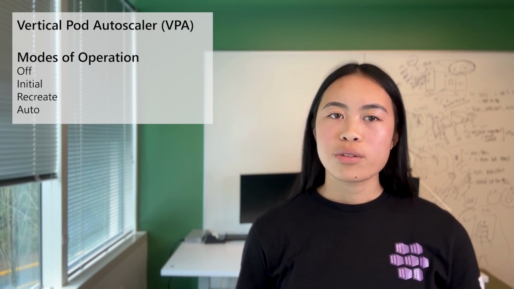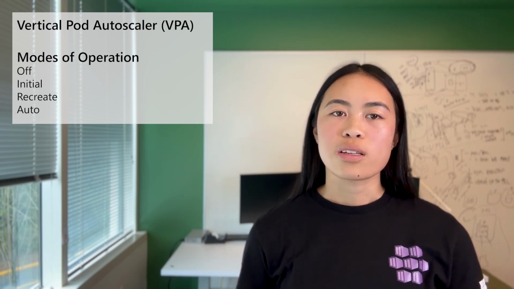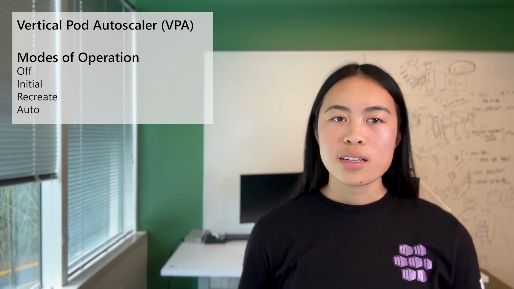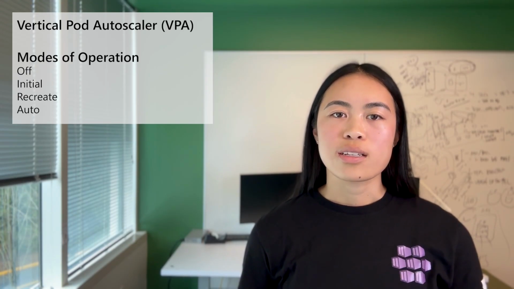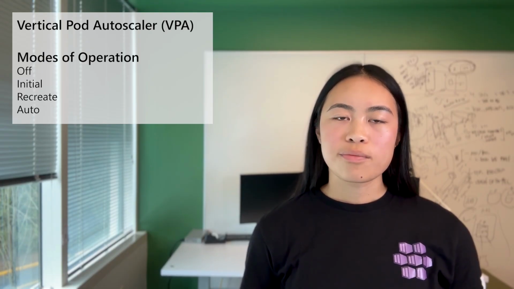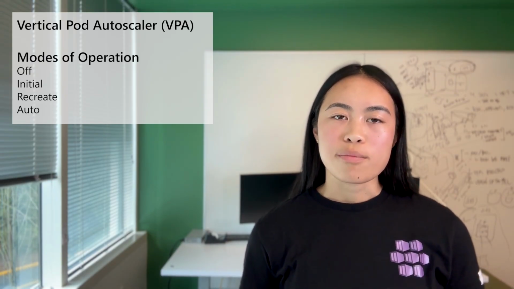In recreate mode, VPA assigns the recommendation values during pod creation and updates existing pods by evicting them when resource requests differ significantly from the new recommendations. In this mode, pods can be continuously deleted and created as the recommended values change. Lastly, auto mode. This is similar to recreate mode, but once in-place updates of pod requests is available, it can be used as a preferred update mechanism, meaning pod evictions won't happen when the request and limit values get updated.